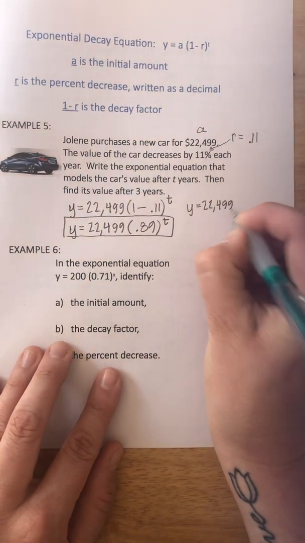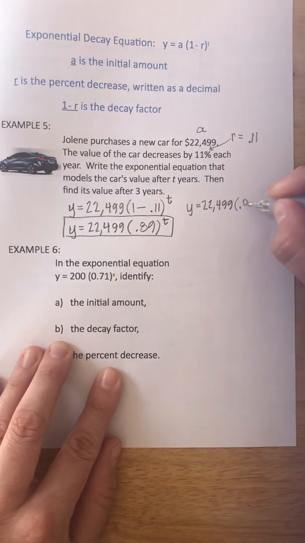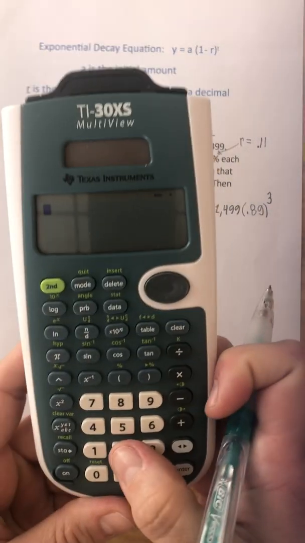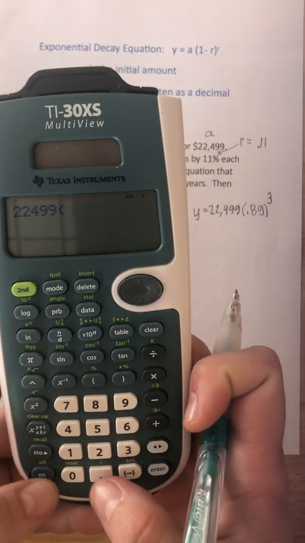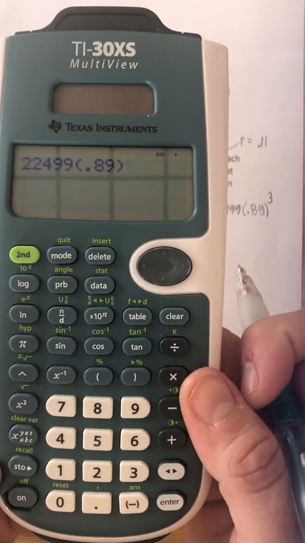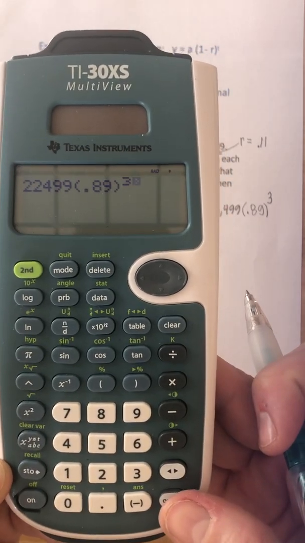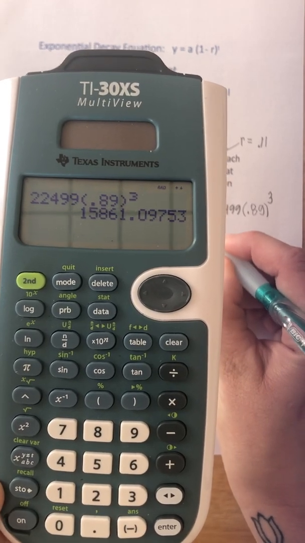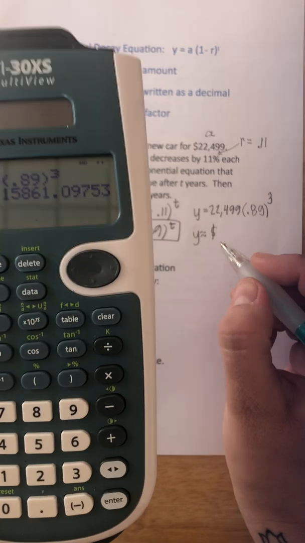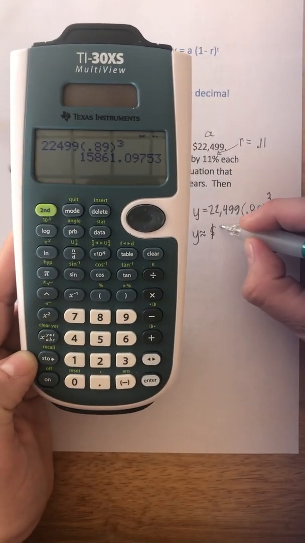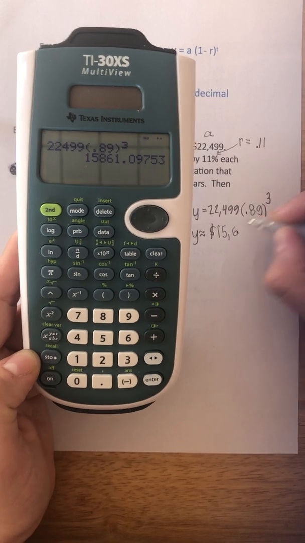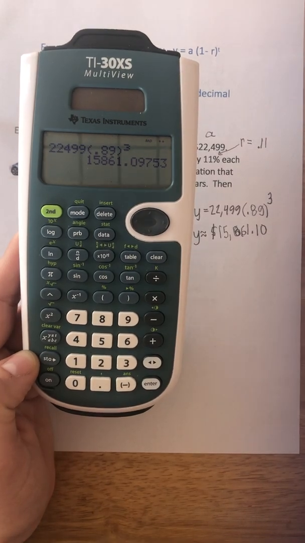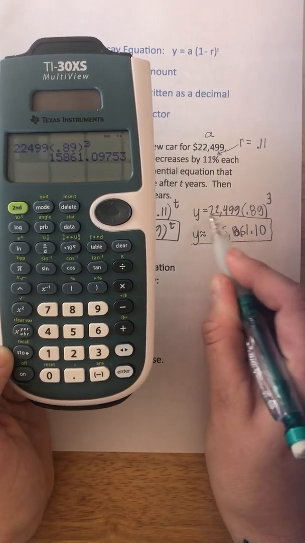Now we're going to use that exponential equation. And this time we're going to plug a number in for t. They want us to find out how much this car is going to be worth after 3 years. So we have 22,499 as the initial amount. We have a decay factor of 0.89. We want to find out how much money it's worth after 3 years. Remember that this answer is talking about money. So we want to round it to the hundredths place. That means 2 digits behind the decimal point. So I've got $15,861.10 is how much that car is going to be worth after 3 years.